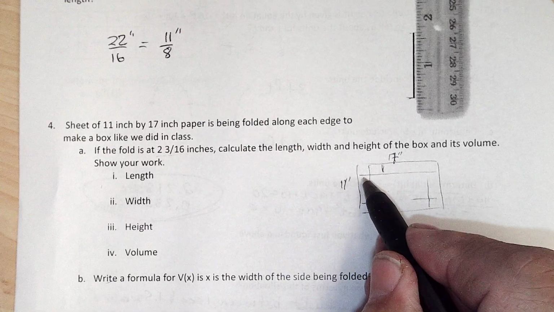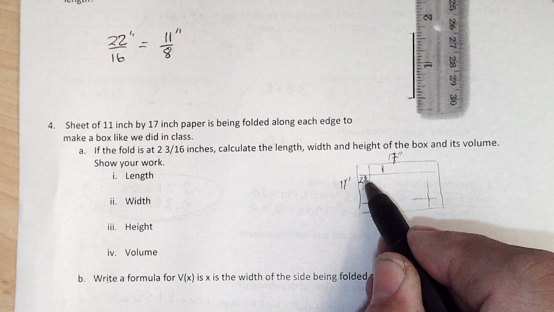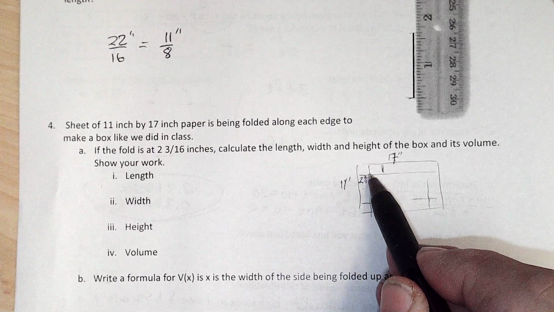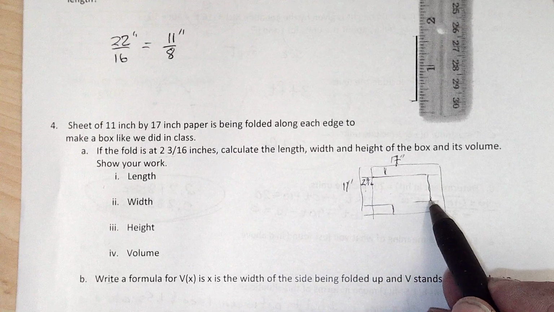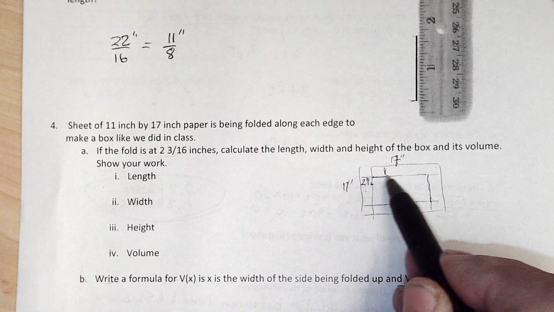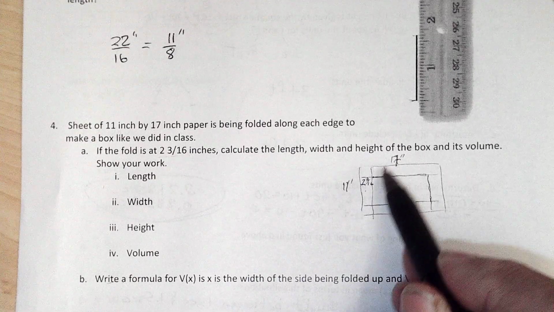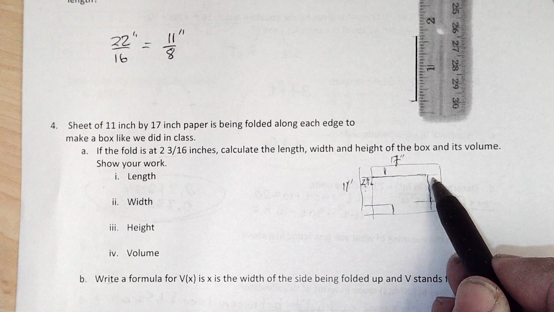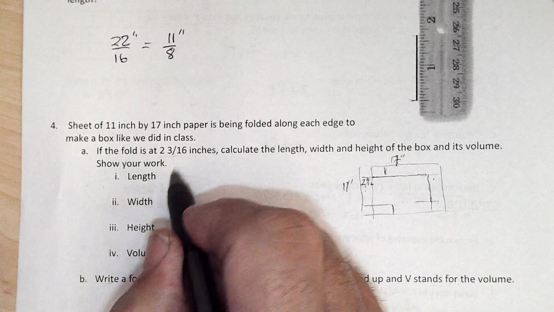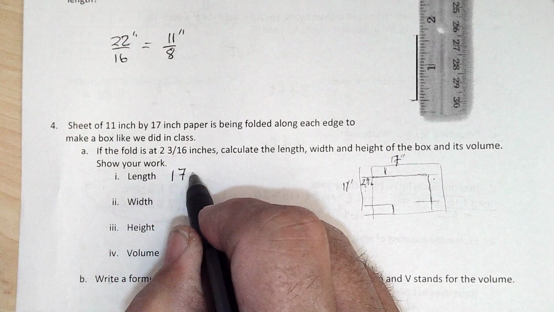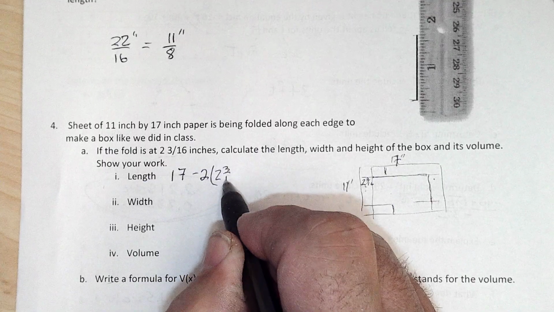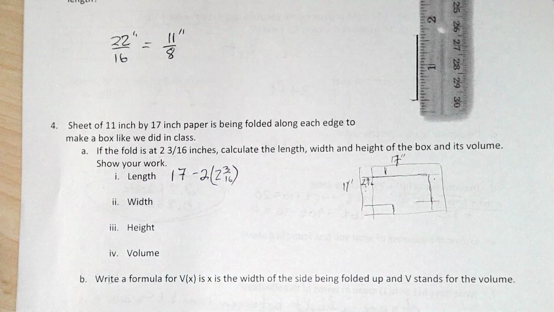So if this is 2 3/16, the box volume is length times width times the height. So this length is going to be 17 minus 2 3/16 and minus another 2 3/16. So it's going to be 17 minus 2 times 2 3/16.